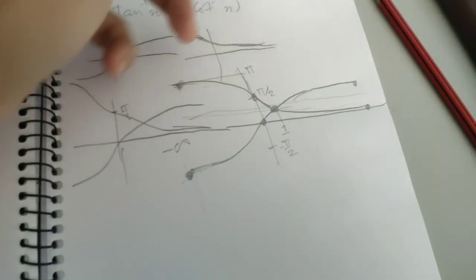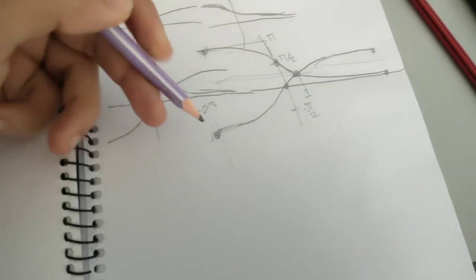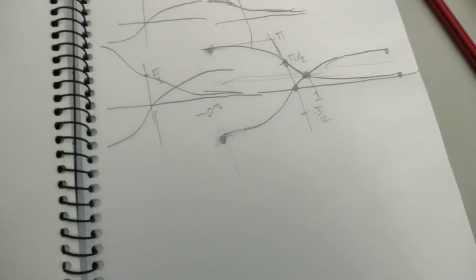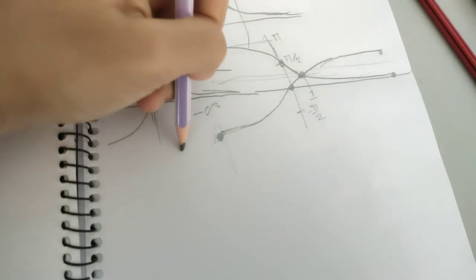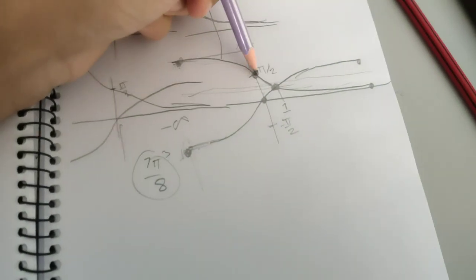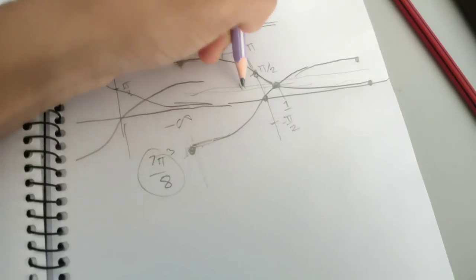So if you know the behavior of this graph about negative infinity, approximately 0 because it's the easiest to evaluate, and the point of intersection which happens to be 1, and the other extreme. If I were to plot what it would be at this extreme, it would be pi cube minus pi cube by 8, which is 7 pi cube by 8, and over here it would just be pi cube by 8.